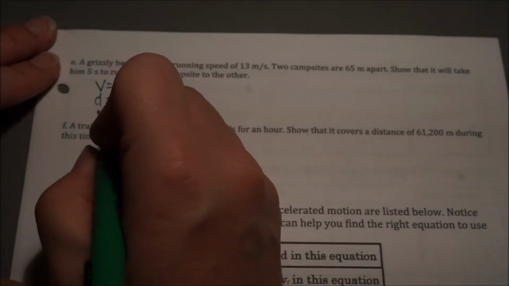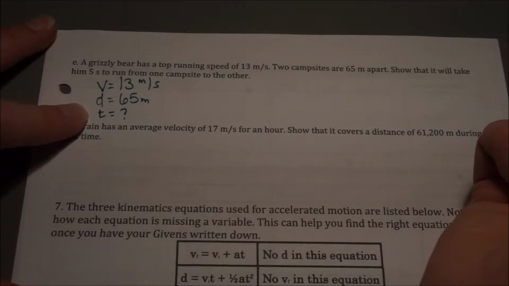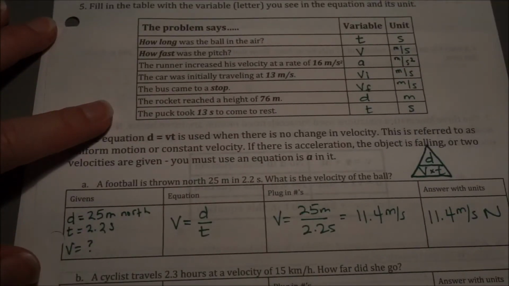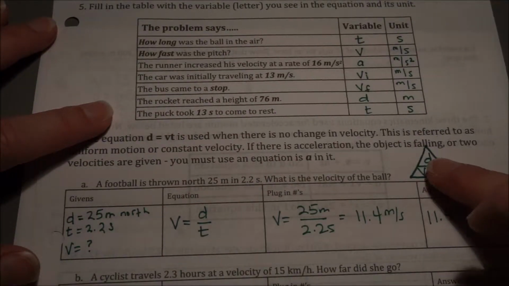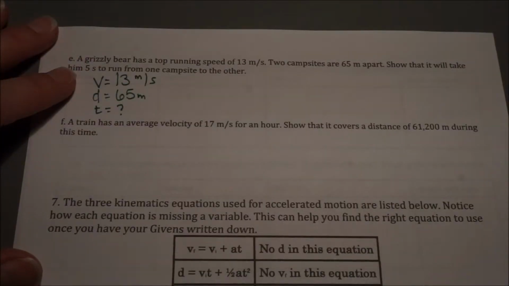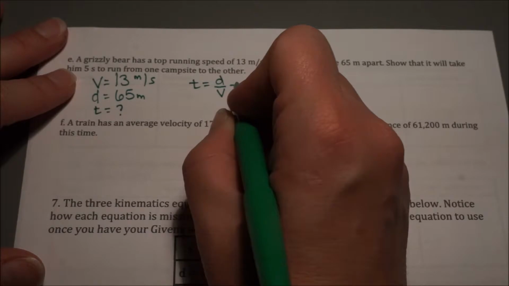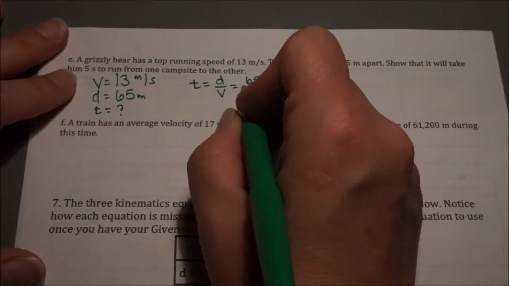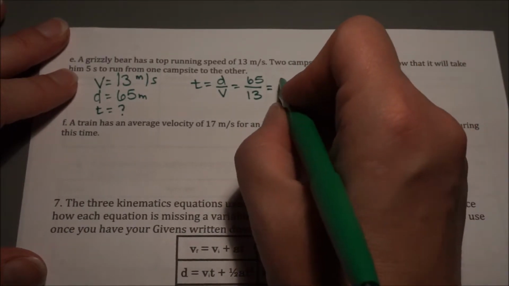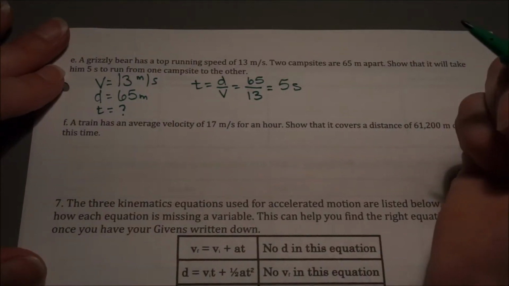So we are trying to prove how long it's going to take him to get from one campsite to the other. Since we are looking for time, if we refer to our triangle over here, if you cover the t up, we'll take the distance divided by velocity to find our time. The answer to this question is 5 seconds. So you've only got 5 seconds to run from the bear and jump in your tent.